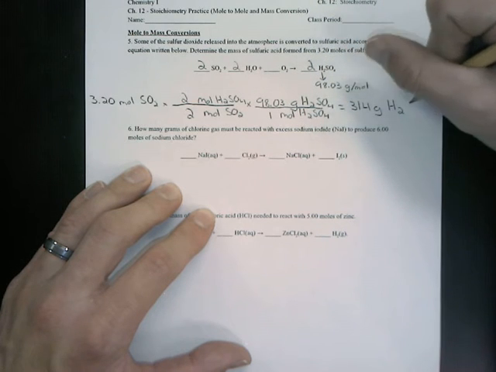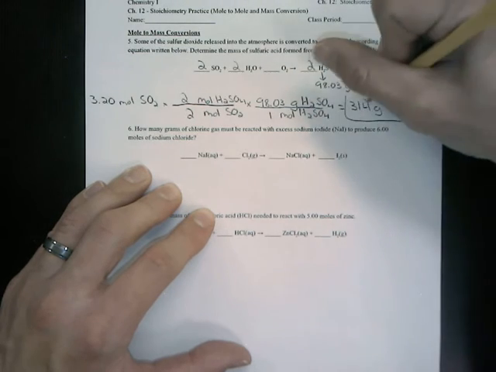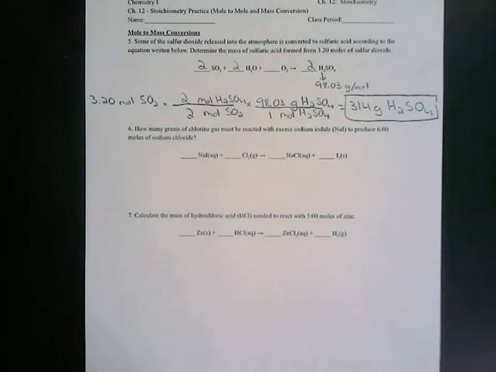Okay, so the key thing here is balance your chemical equation and then look up the molar mass of the substance that you are converting to. Again, you can Google this, or you can walk through the motions of finding your molar mass on the periodic table and adding them all together like we traditionally do.